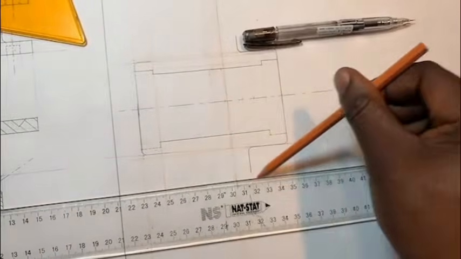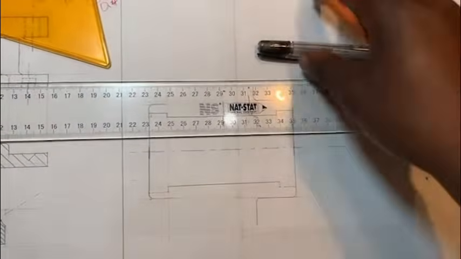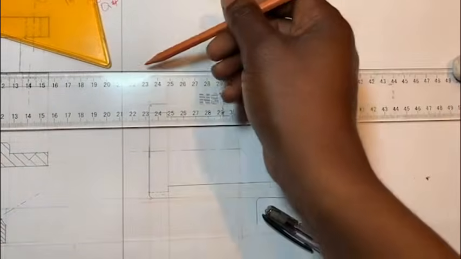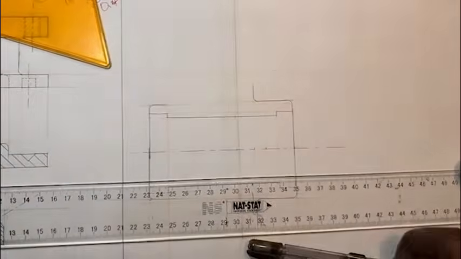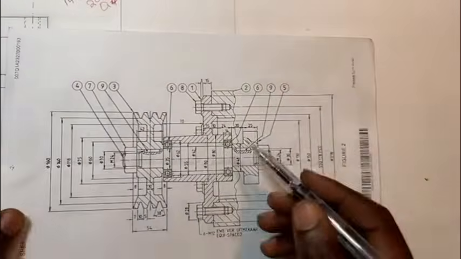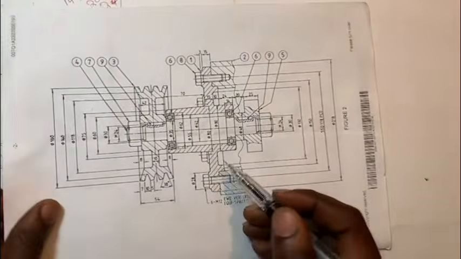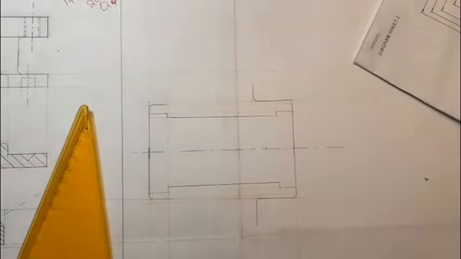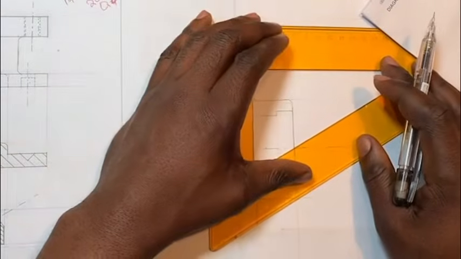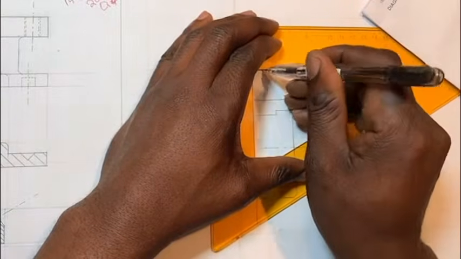I can have a horizontal constructional line, and even up here, horizontal constructional line. You understand? So that I can get this one now. Remember, using a scale 1:1. So which is this?